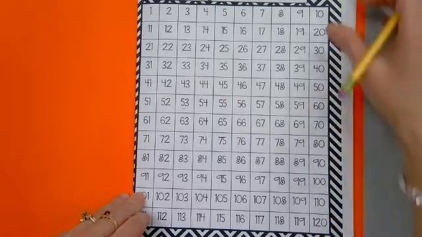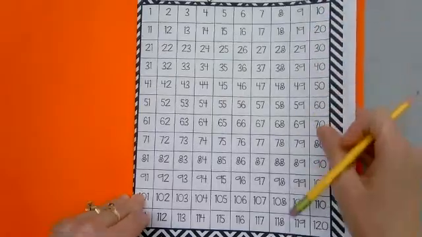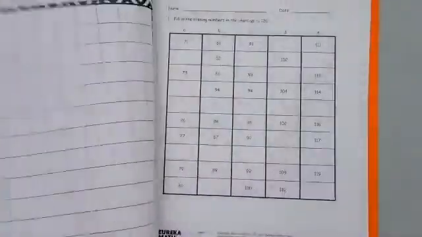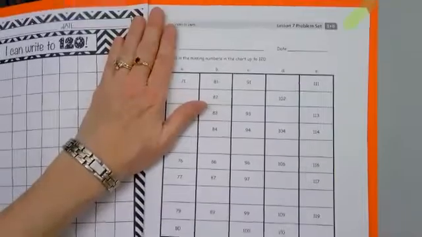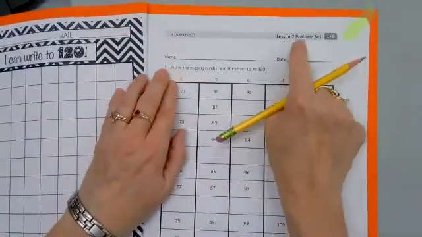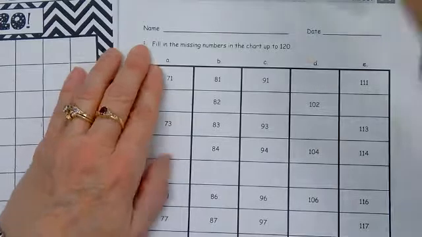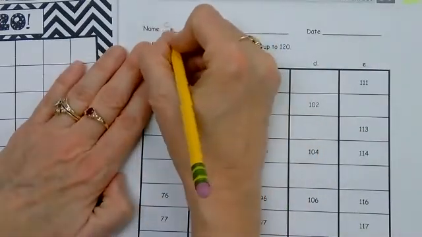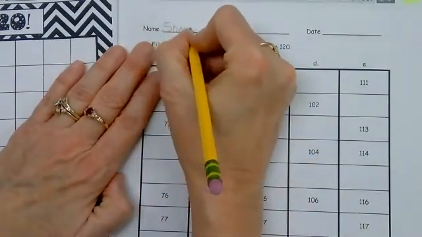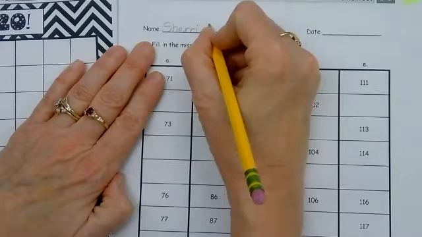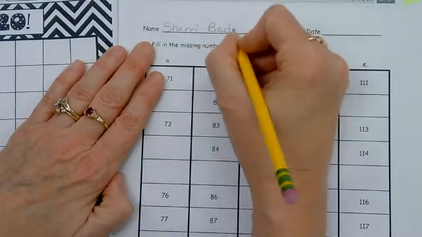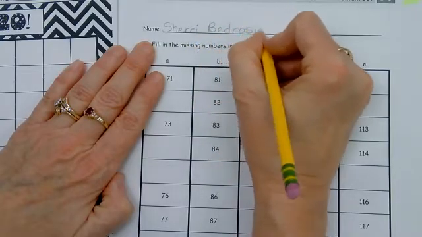Okay, class, now that you have counted from 1 to 120 all by yourself, I want you to turn to the next available page. It should say Lesson 7 problem set at the top. What do we need to do first? Write our first and last name. And our number symbol and our number.